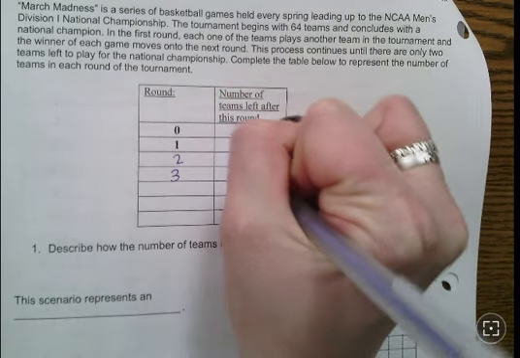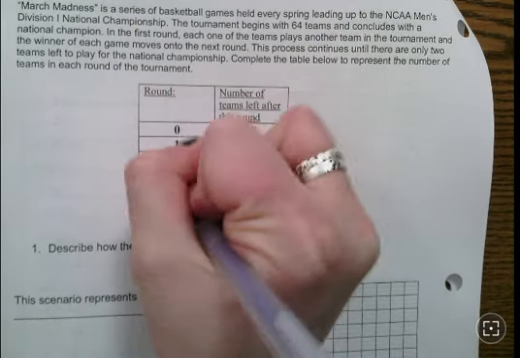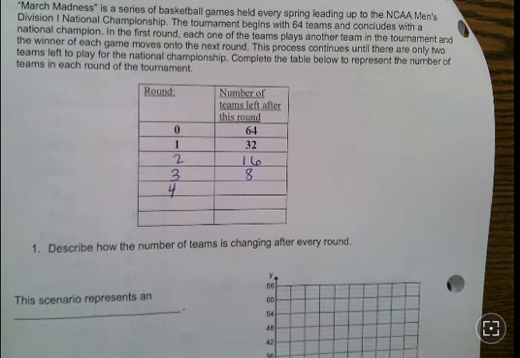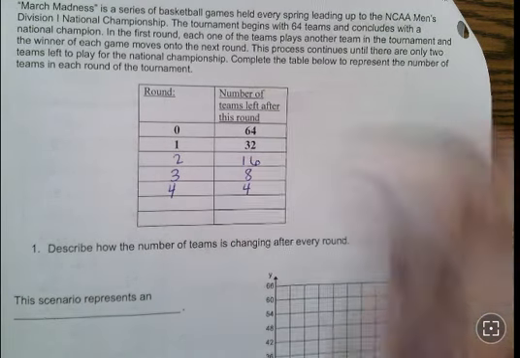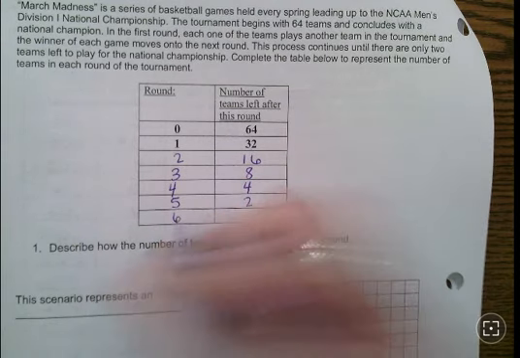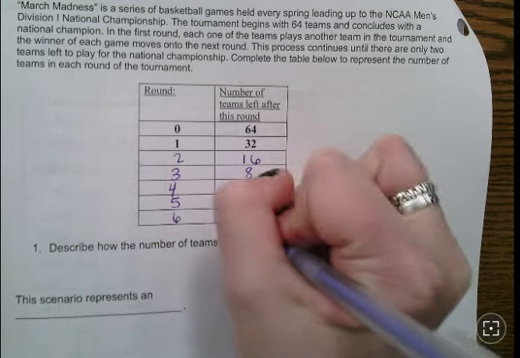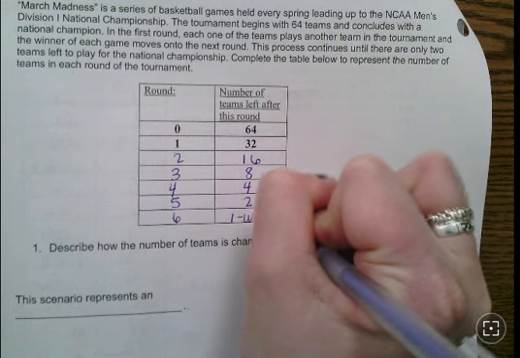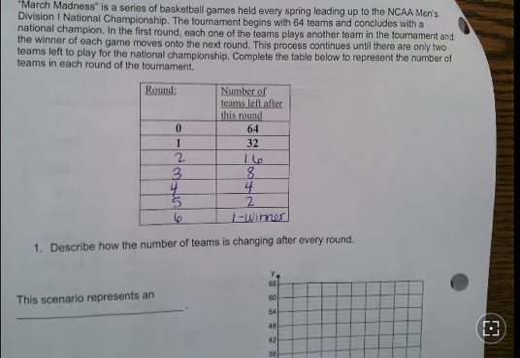And then after the third round, there are 8 teams left. And after the fourth round, there are 4 teams left. And after the fifth round, there are 2 teams left. And then after the sixth round, there is 1, and that one is your winner, okay?